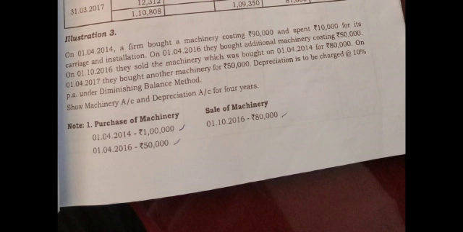On 1st April 2016, they purchased an additional machinery for rupees 50,000, and on 1st October 2016 they sold those machinery for rupees 80,000, and again on 1st April 2017 they purchased another machine for rupees 50,000.